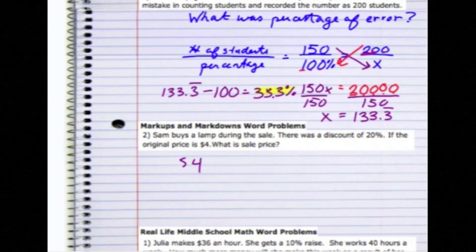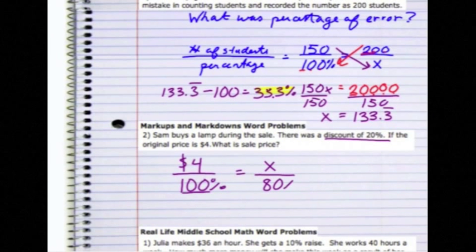At the original price of $4, we're talking about the whole 100%. This is going to be equal to the sale price, which we're not sure of, but there's a discount of 20%. To take a discount of 20% from 100, I remove 20% or subtract 20% and get 80%. Again, cross multiply. 4 times 80 is 320 equals x times 100 is 100 x's.